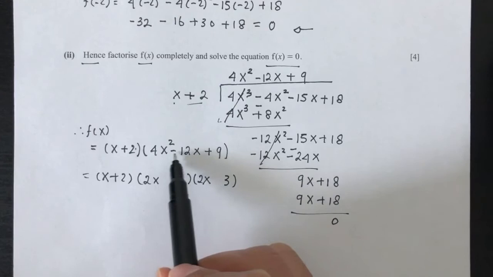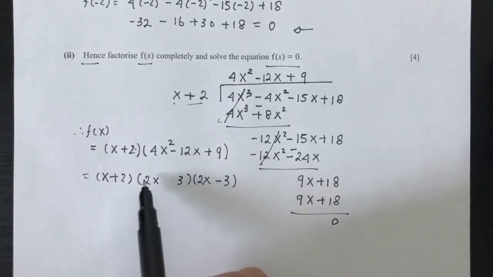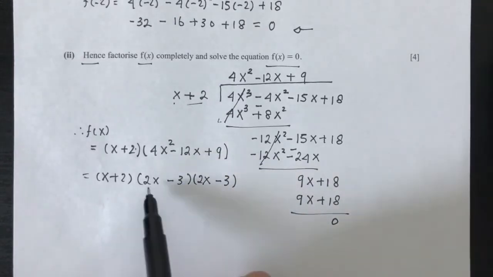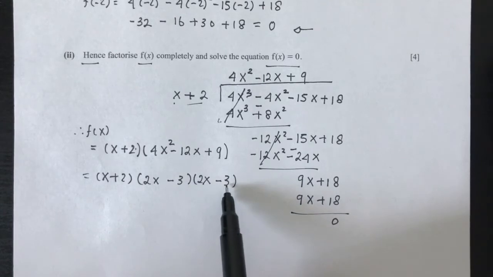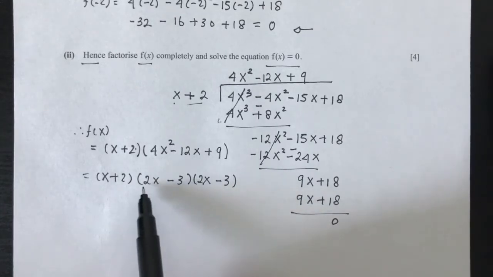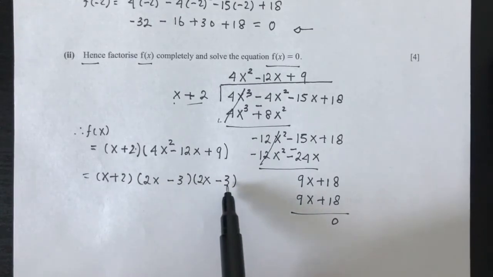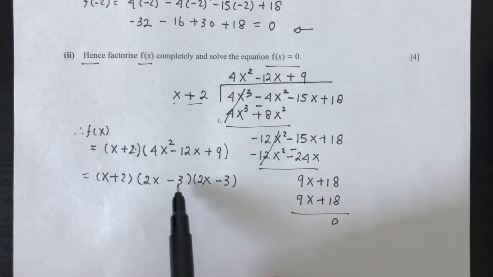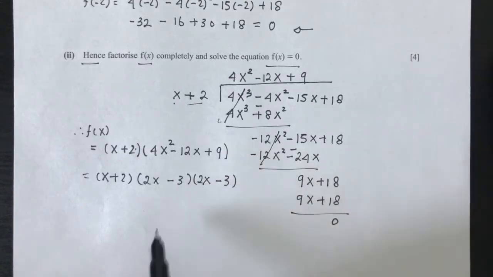Now for us to get minus 12 has to be minus 6 minus 6. So 2x times 3 is minus 6, so minus 3, sorry. So 2x times minus 3 is minus 6, minus 6, so minus 12. That will be your factorization of f of x.